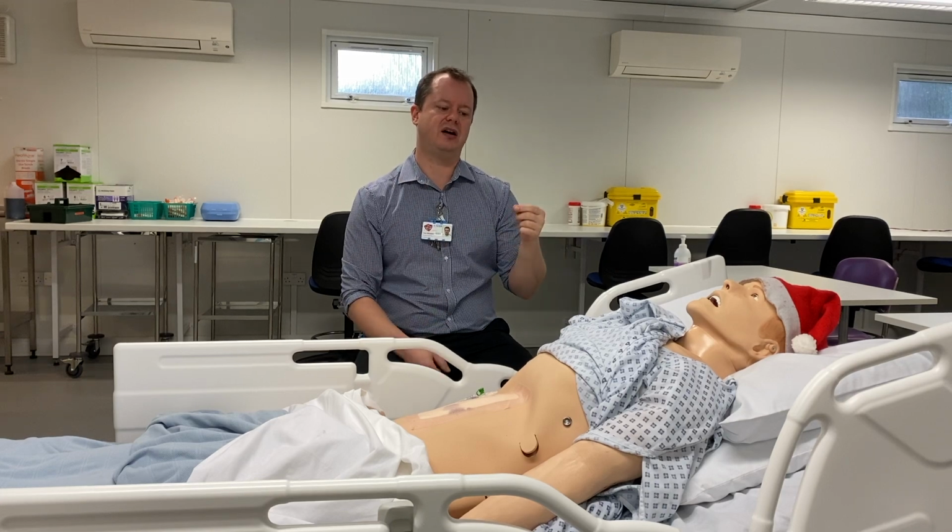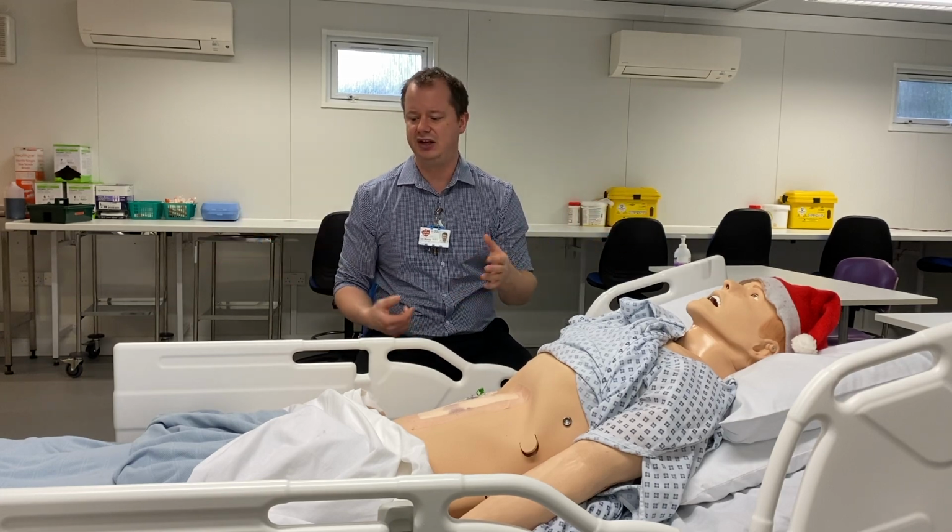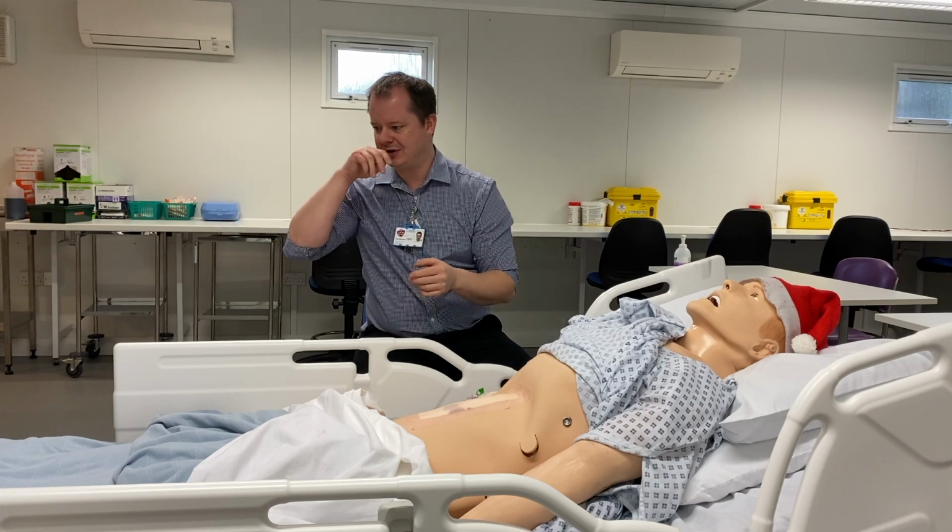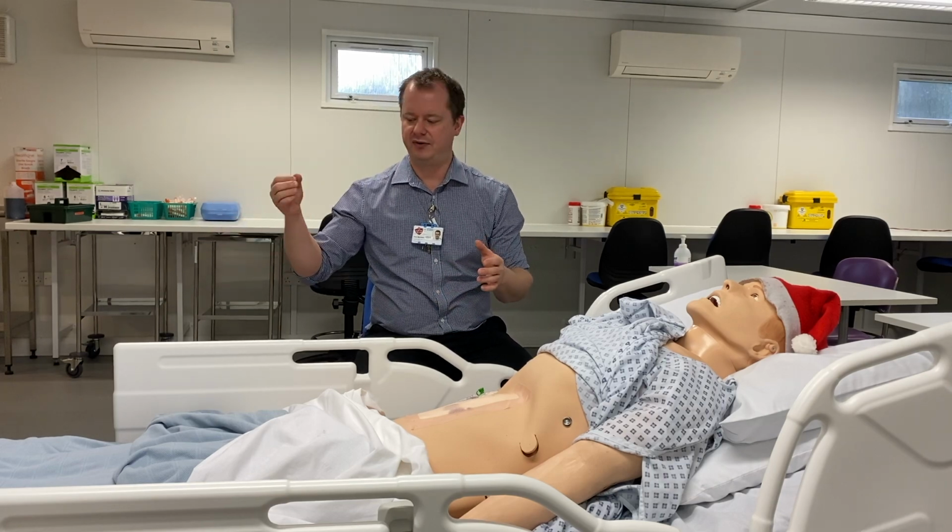The other three questions are, where is the site? So where is the injury? So if it was on a leg, if it was on a lower leg, is there good perfusion to that lower leg?